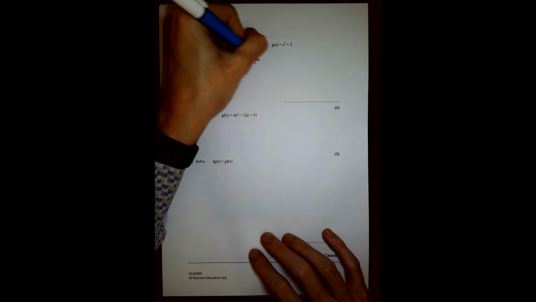Nearly finished. Question 20. Find g of negative 4. So in our g function here, we're going to replace x with negative 4. So g of negative 4 is negative 4 in brackets squared plus 2. If you don't put the negative 4 in brackets, it will square the 4, 16, and then make your answer negative, which isn't what you want. Okay, negative 4 squared is 16, add 2 is 18.